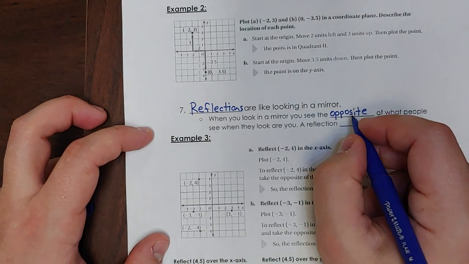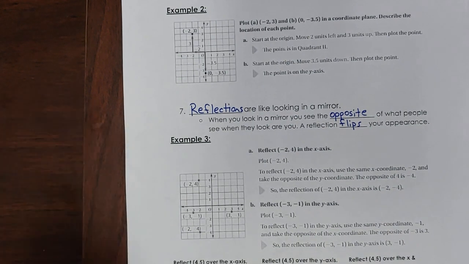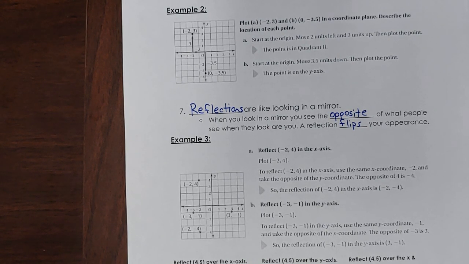A reflection flips your appearance. So we're going to see how this works right here with this example number 3.